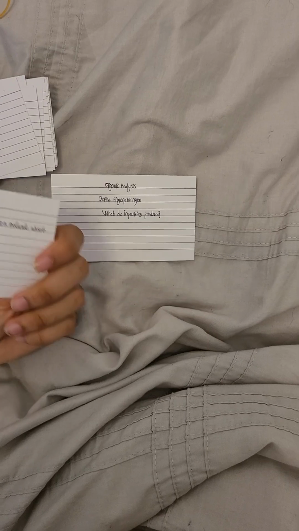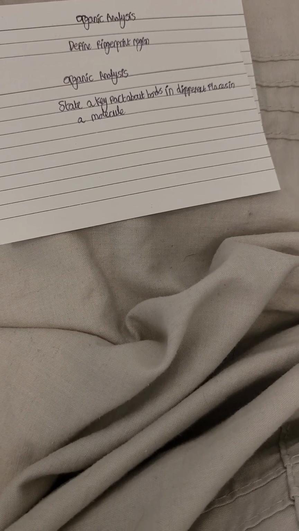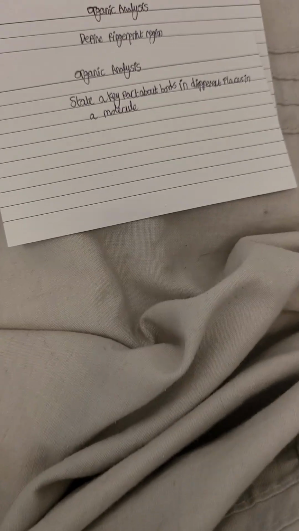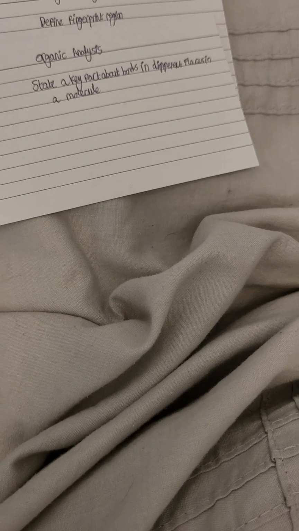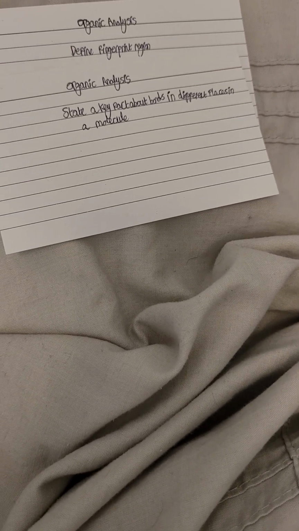Again, I don't think you need to know this part, because I'm just going to pull up the spec right now. And honestly, guys, we haven't got that much time until paper 2. We have got how long? 2 days?